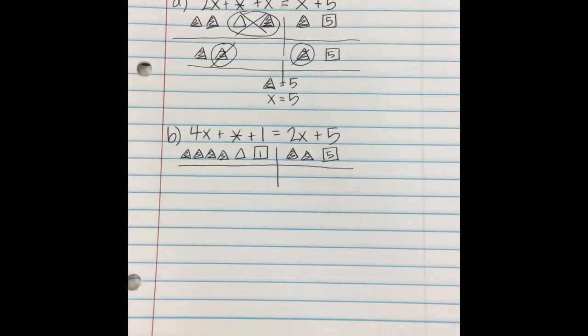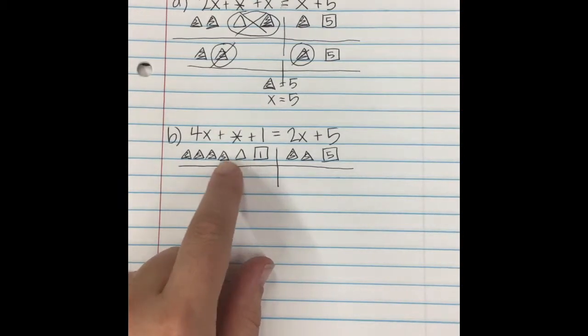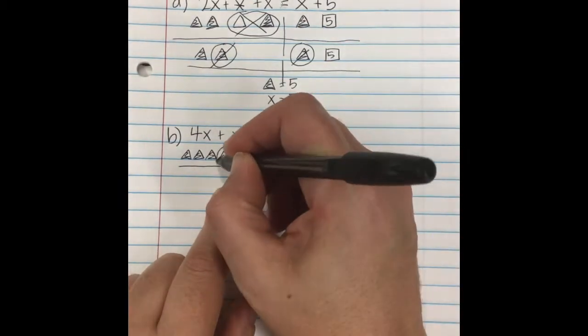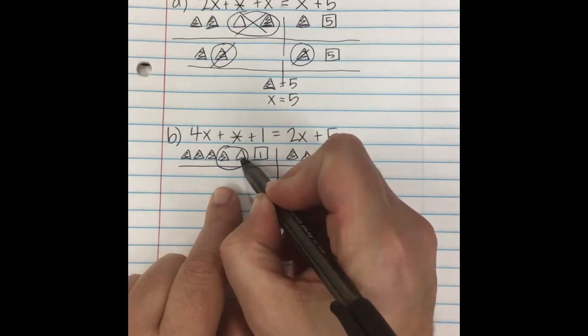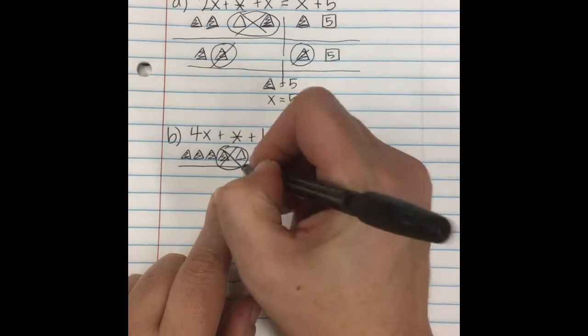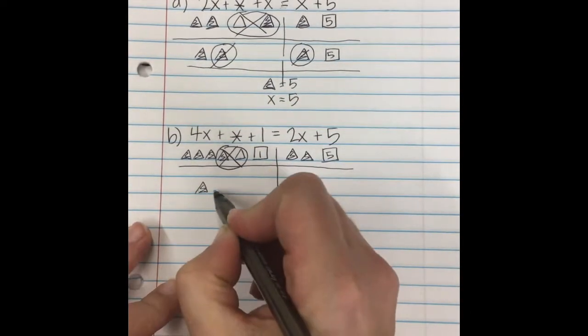So I'm going to go back to that legal move number 7 and notice that on the left side I have 1 0 pair. I have 1 star and x, or unshaded and shaded triangle, that cancel each other out. And I'm going to rewrite.